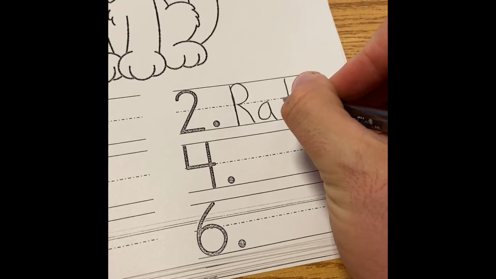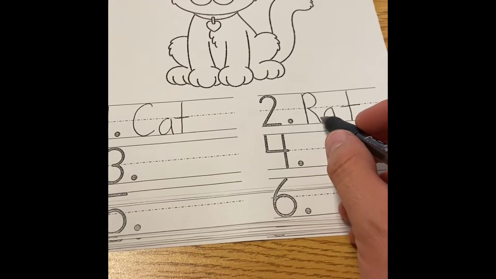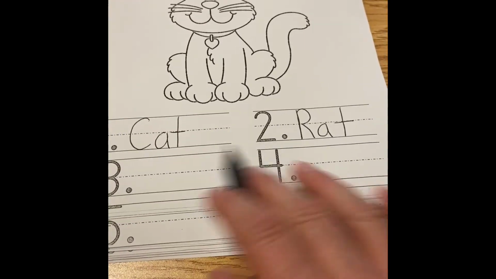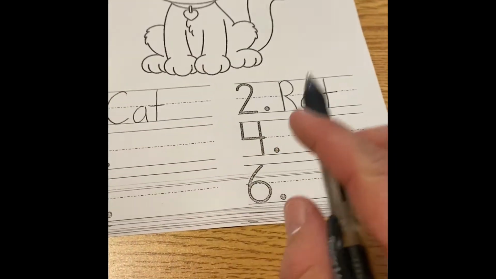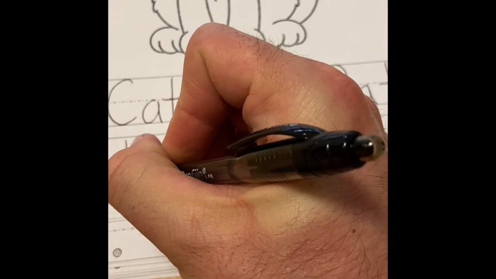R-A-T. Mr. Conway's making capitals, so we probably shouldn't be making capitals. You should probably just make lowercase, but I'm just doing it to show you. So you have cat, rat, maybe a mat.